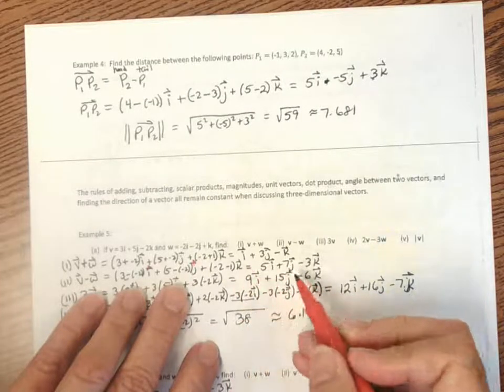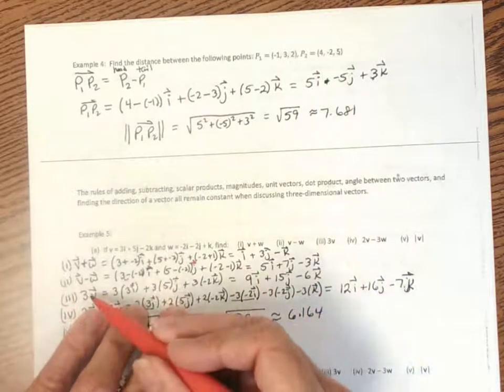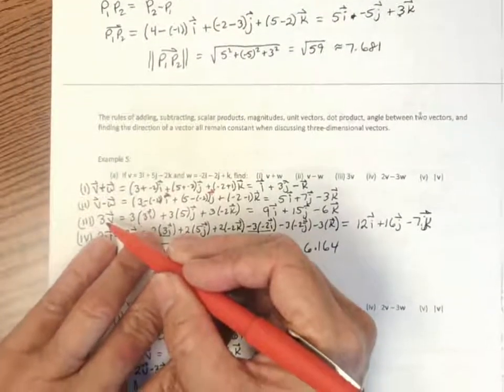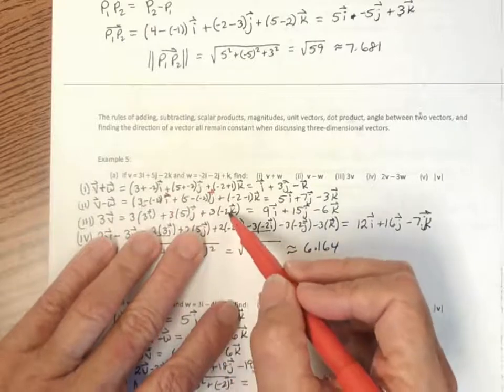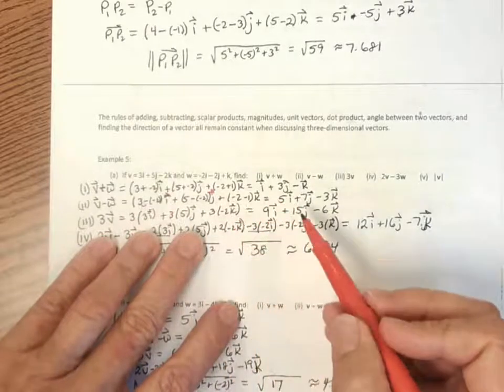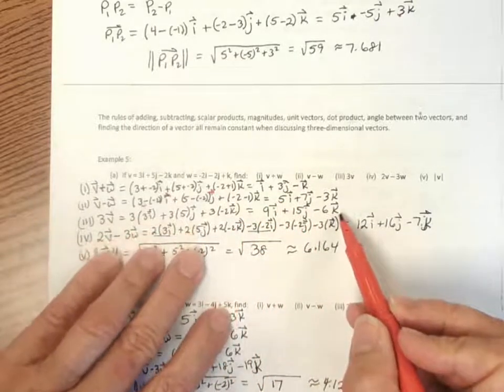And finally, the z value from vector v minus the z value from vector w times the unit vector in that direction, k. If I want to multiply by a scalar or by an integer, I simply distribute that 3 to each component of my vector v. And there's my new vector.